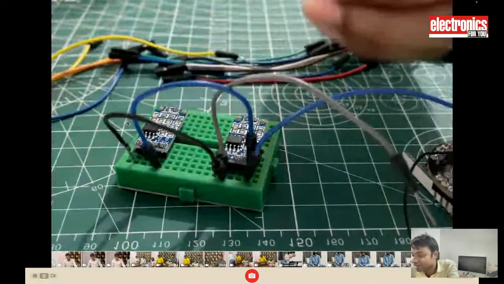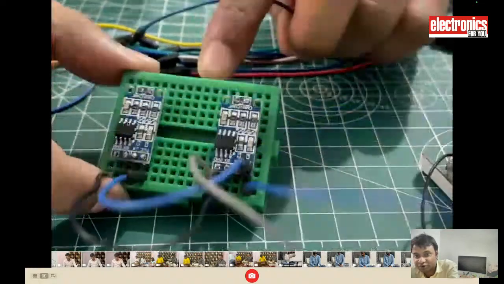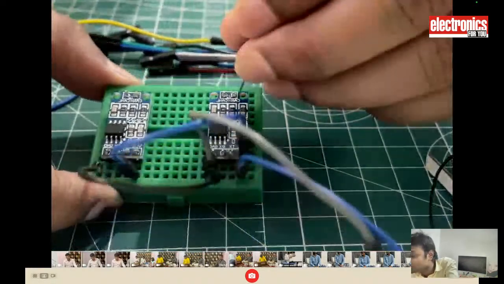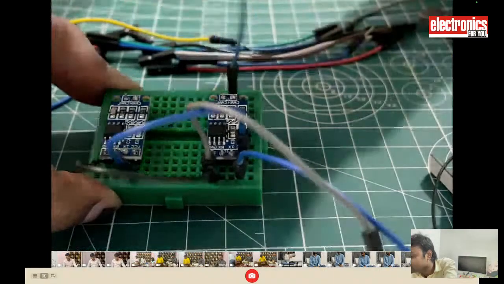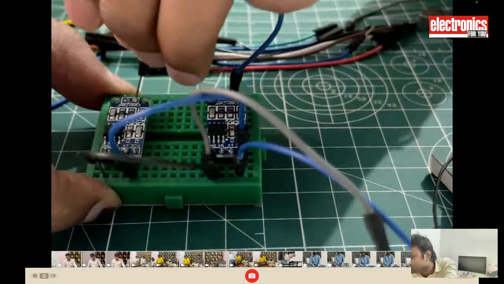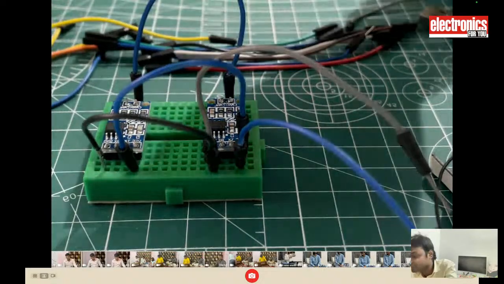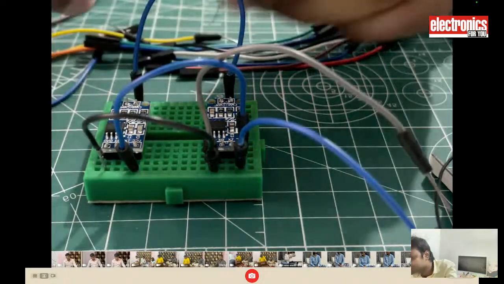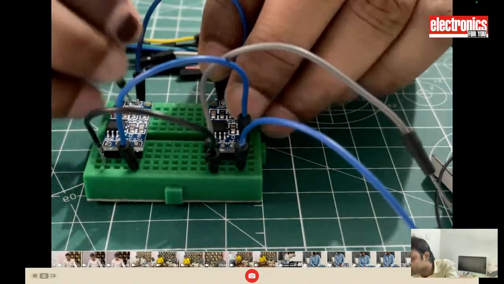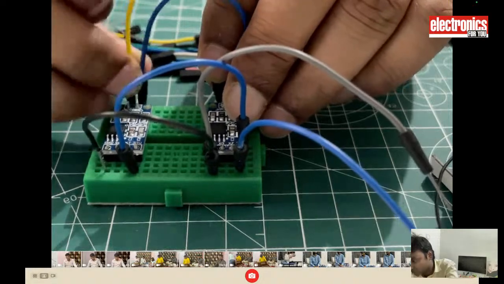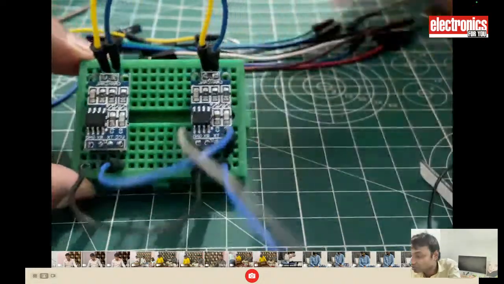Now we will connect the CAN L channel and CAN H channel on this module. We will connect the L channel and H channel with each other like this with a jumper wire, and then the other end. So now our basic connection is done.